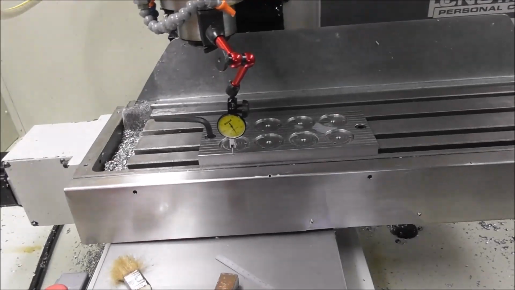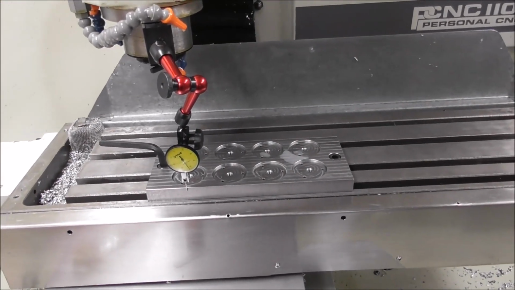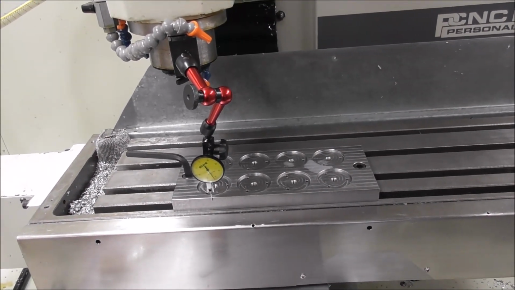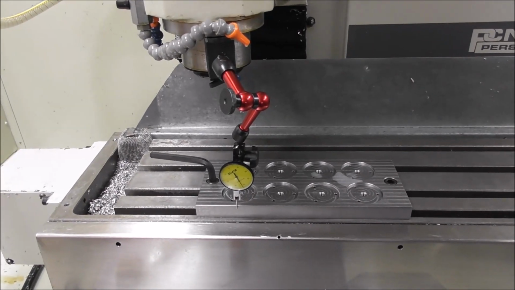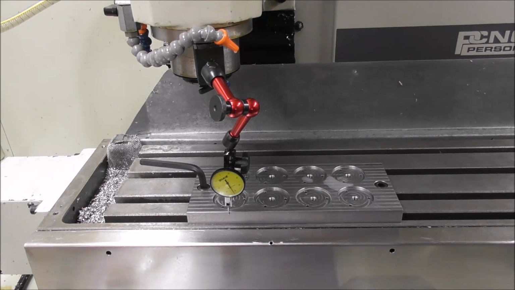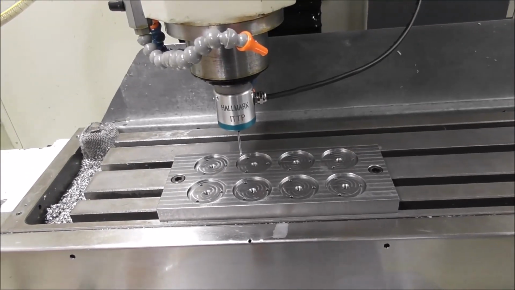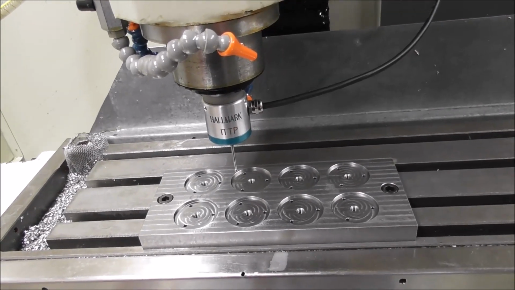It's a good idea to mount your work at different positions on the table, because otherwise, if you're always putting it in the middle, you're wearing out your ball screw in that position and the table in that position. It's better to have it to the left and the right and the front and the back to more evenly wear out those components. So I'm going to set the work offsets into the work offsets tables in PathPilot.